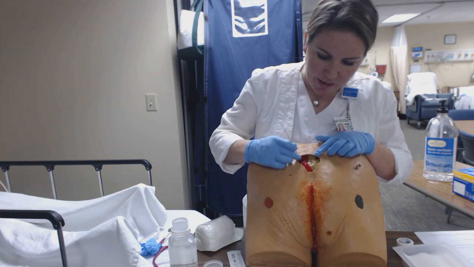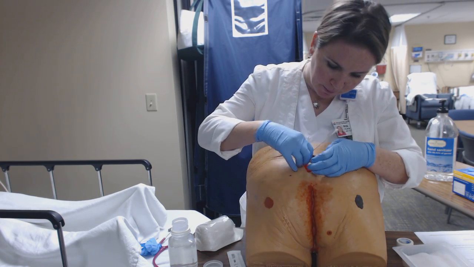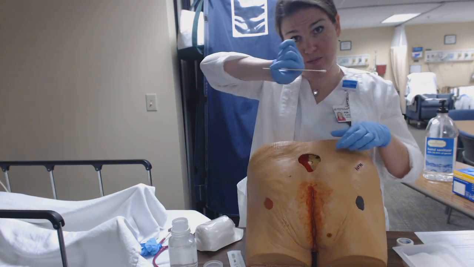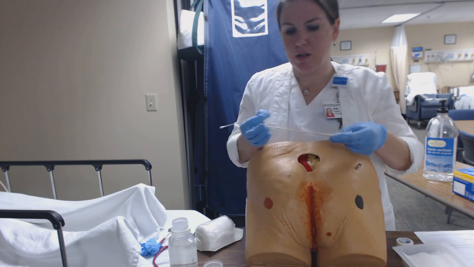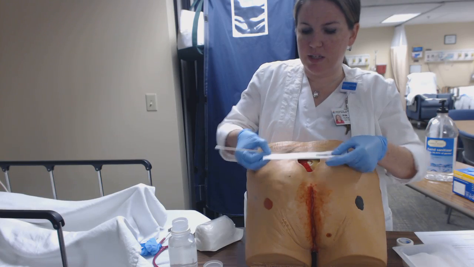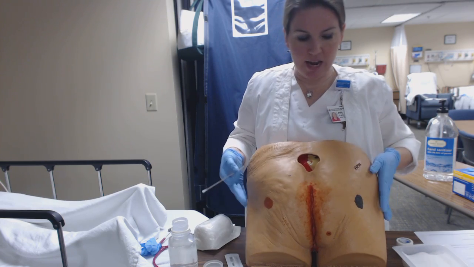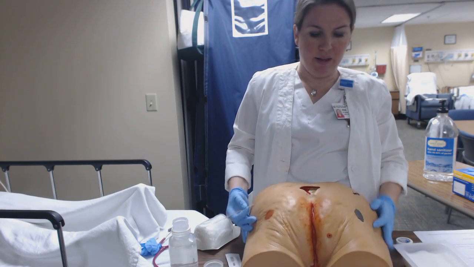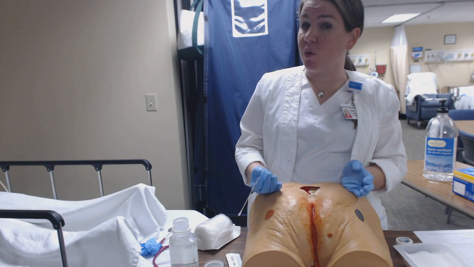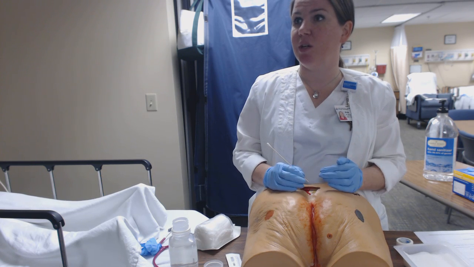Okay, so now we have the one at 9 o'clock, which we've identified. Oh, there it is. And this one looks like it's a little bit deeper. So this one is about 2 centimeters. Okay, so that is how we measure the wound. So what do you think we should do, Miss Palmer, with all these numbers? Am I just going to remember them as a student nurse?